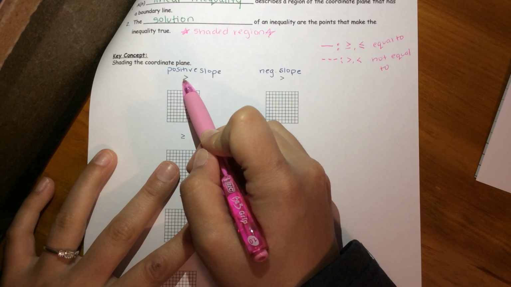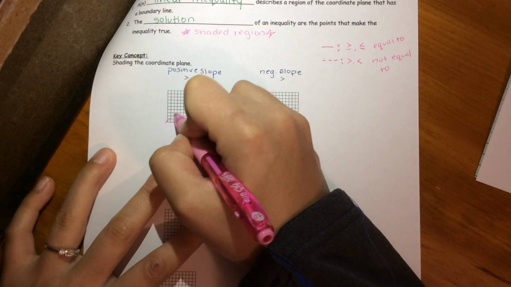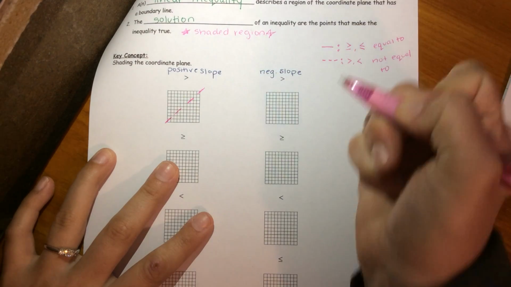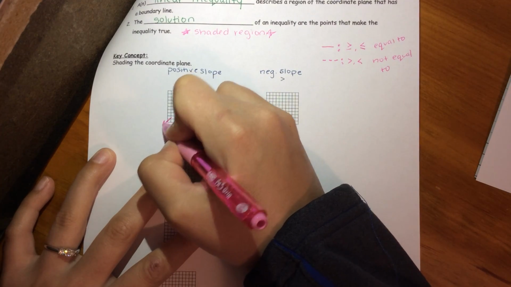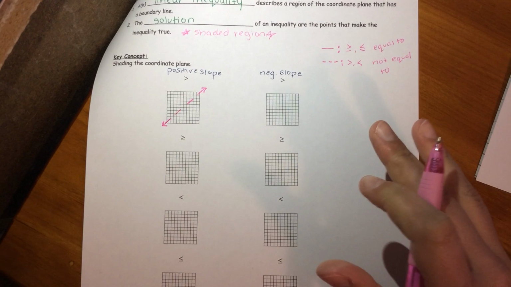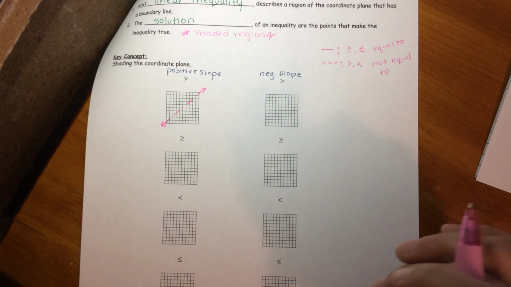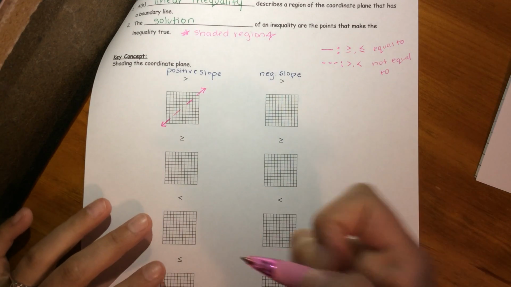So we have a greater than symbol, which means it's going to be a dashed line. And I have a positive slope, so I'm just going to make a positive sloped line like that. And you see how it's dashed? It needs to be obvious. So when you go through and you graph, it needs to be obvious to not only your eyes, but to my eyes and anybody else that might be looking at your work. So you need to make sure it's nice, dark, and obvious that it's a dashed line, not a solid line.